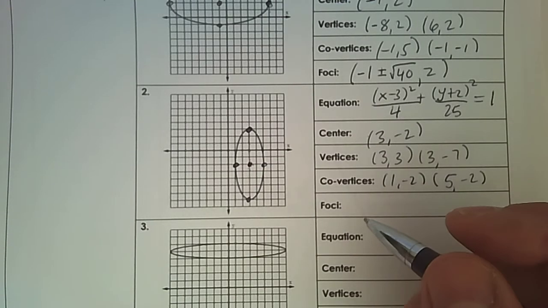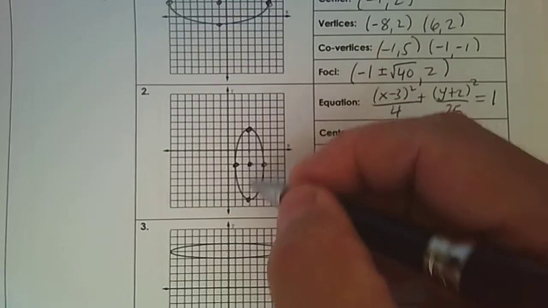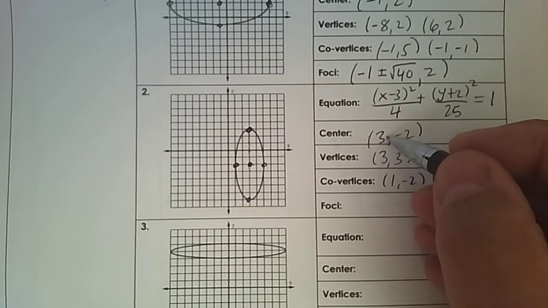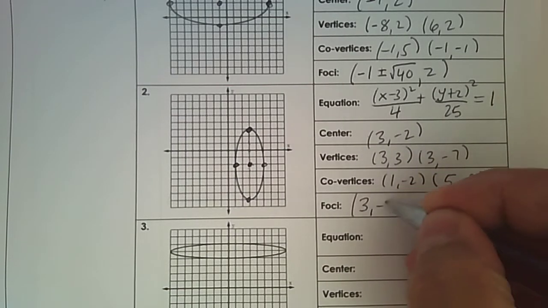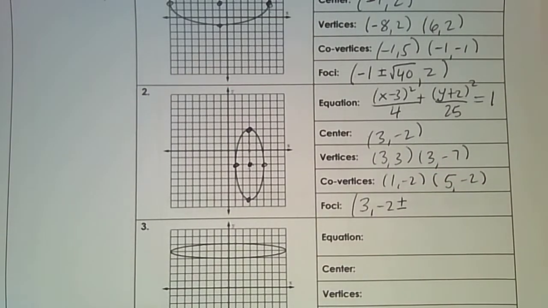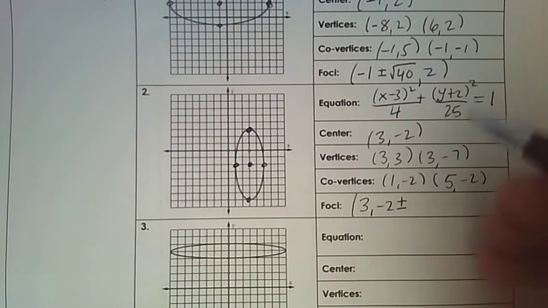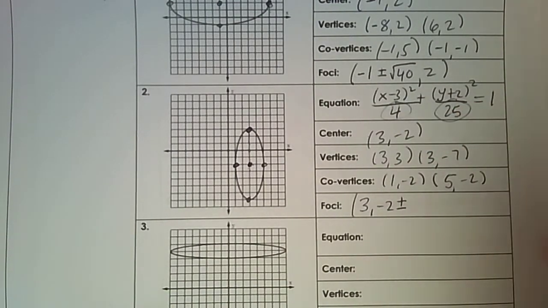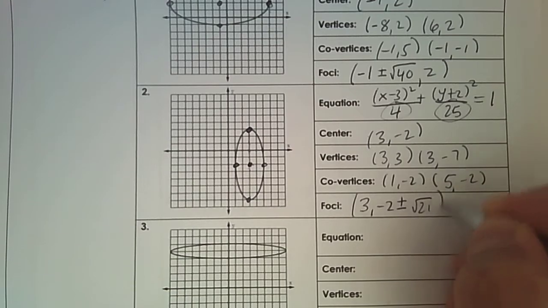The foci, this one's going to do with the k, or the y-coordinate of the center. So the center's at 3 and negative 2. To the negative 2 I add and subtract. And then what number am I using? 25 take away 4. So it's the square root of 21. Done.